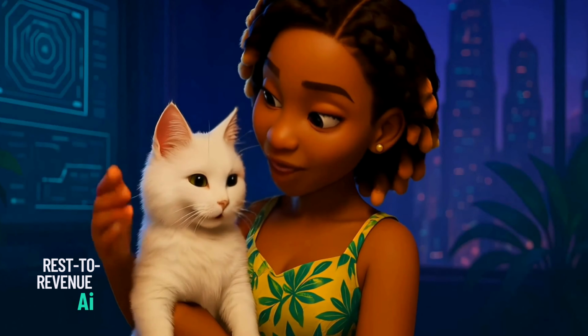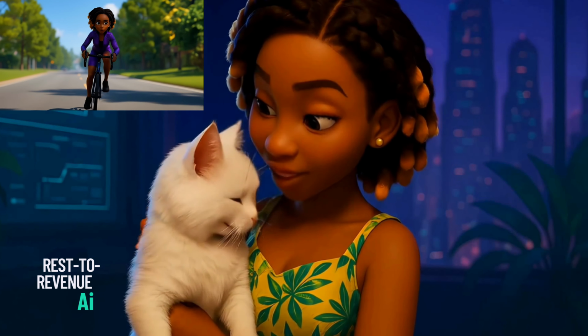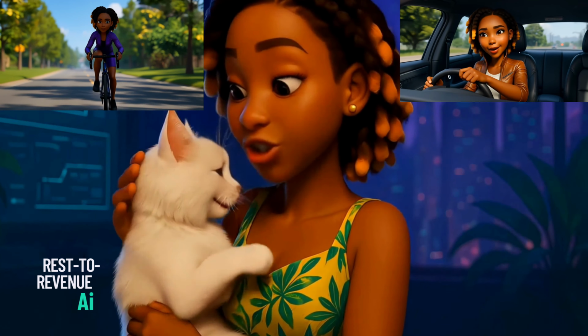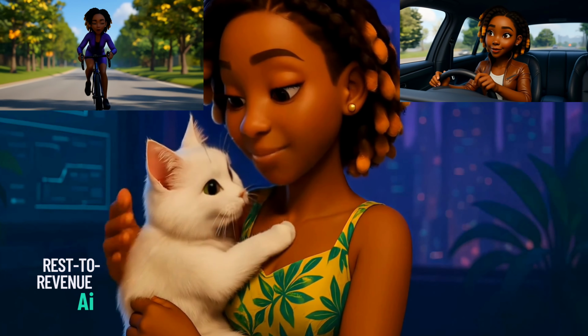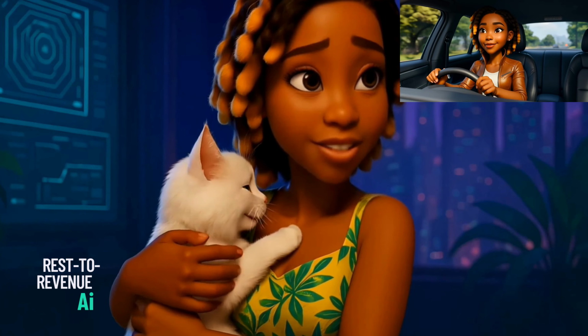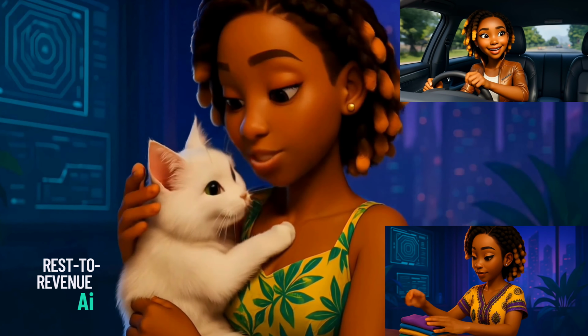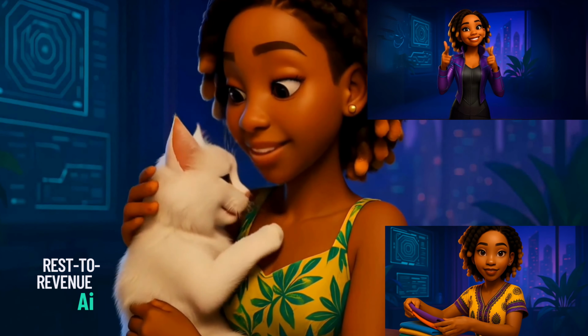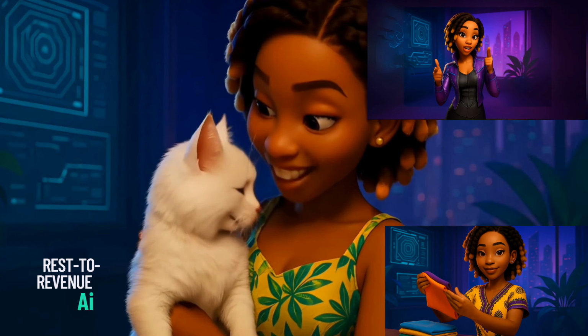Ever wanted to make your avatar walk, talk, run, or drive? I'll show you exactly how I animate mine, step by step. In earlier videos linked below, I showed you how to create consistent characters using ChatGPT and expand on them with design. Now, we're taking it further. This is where the magic happens.